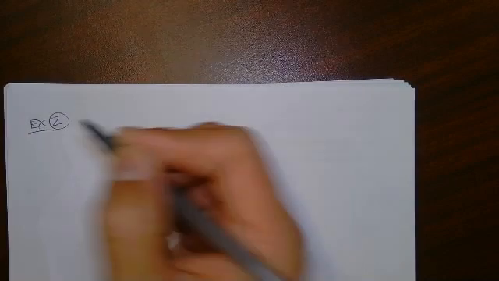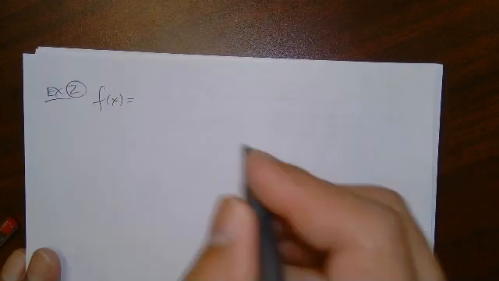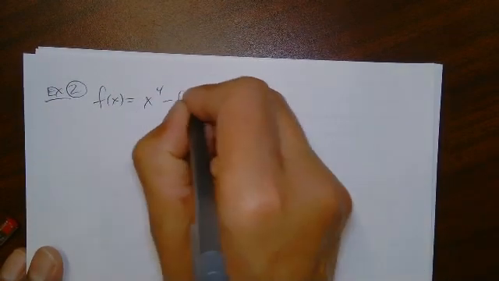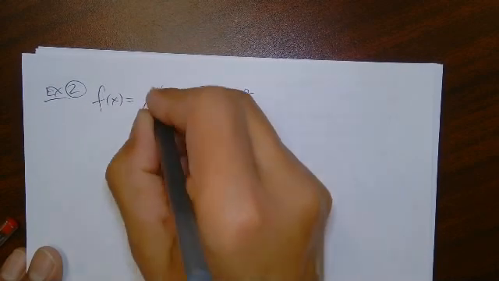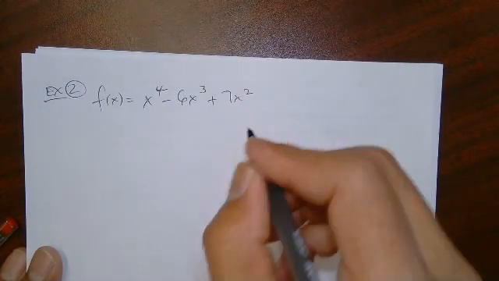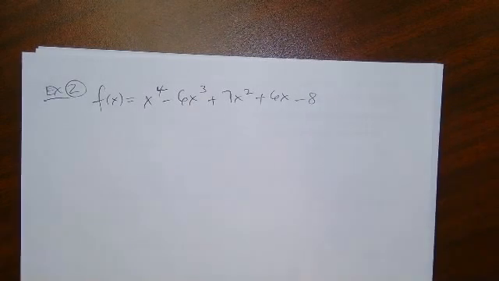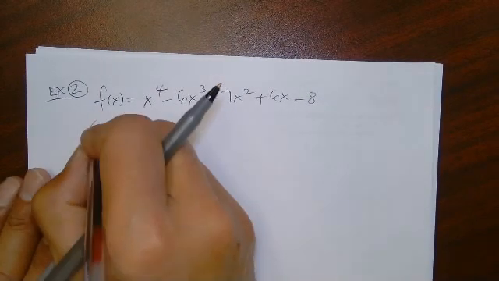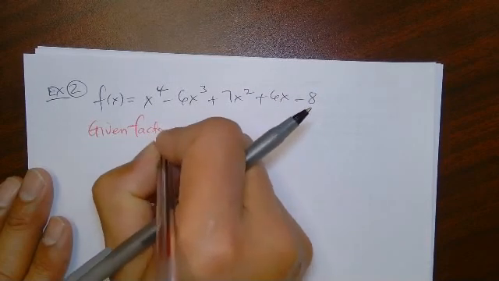All right, let's do another one real quick, super quick. Ready? Example 2. I don't have to talk and explain and guide you to the problem. We're just going to do it quick. F of x is equal to x to the 4 minus 6x cubed plus 7x squared plus 6x minus 8.